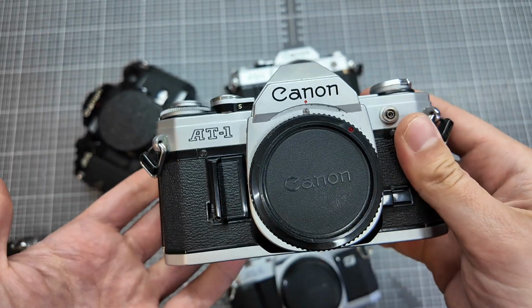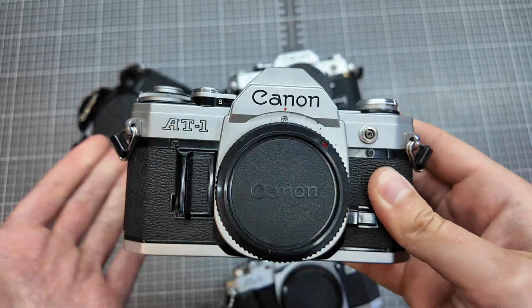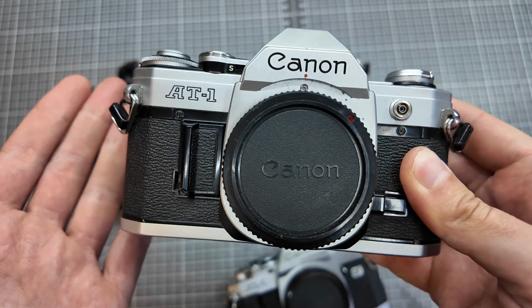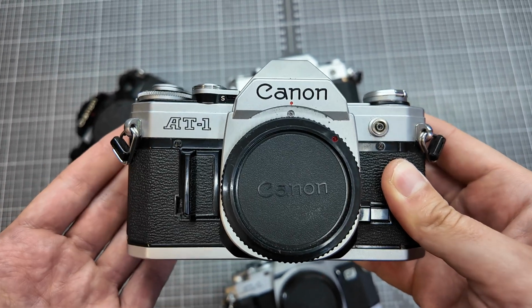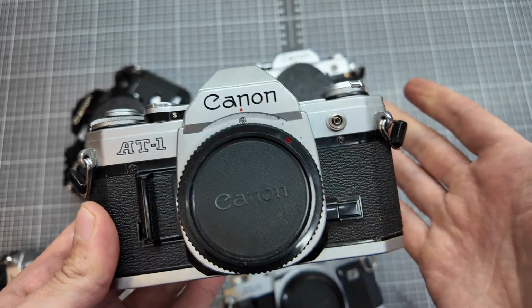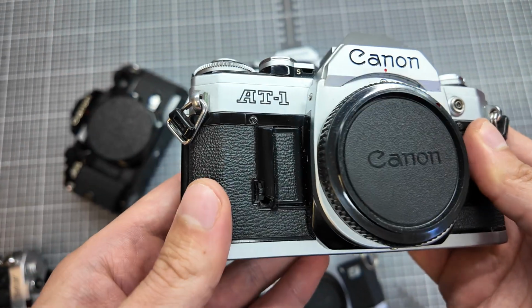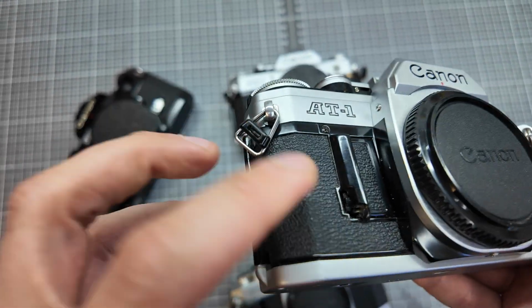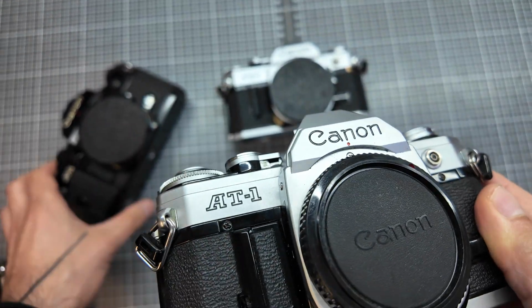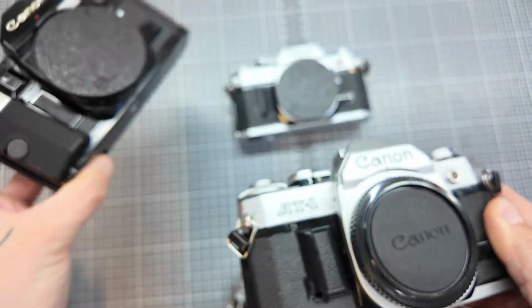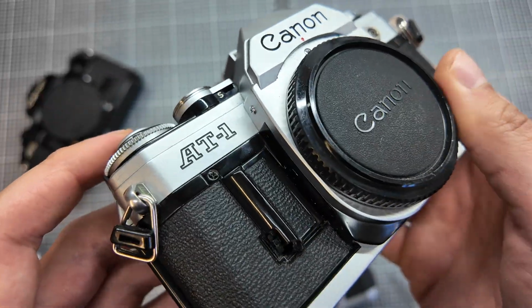The AT-1 is a full manual camera, only manual shutter speeds, manual aperture. So if you're a purist and don't need any auto modes on your camera, the AT-1 is a great camera. Also keep in mind that with the AT-1, the AE-1 and the A1, they all have the same battery door design. Battery doors also break.